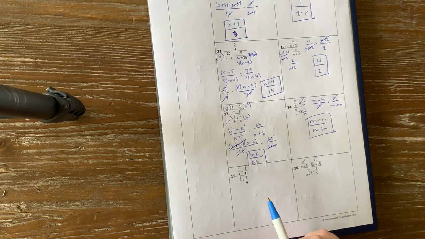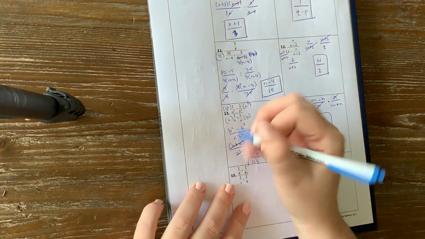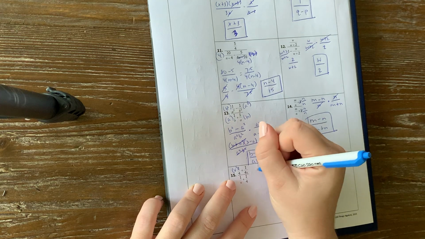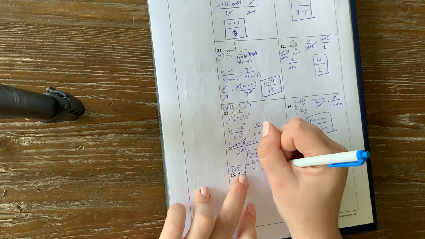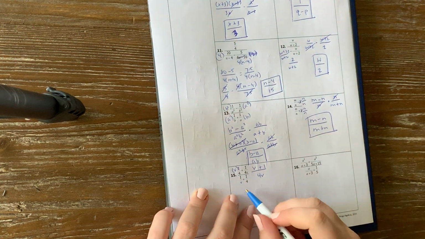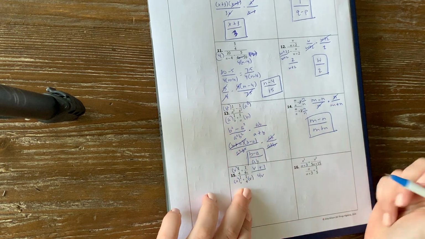Okay, on 15, to get those the same, this side we need to multiply times a v. So that turns into v plus 1 over 4v. And then to get this the same, this side we need to multiply times a 4, and this side times a v.